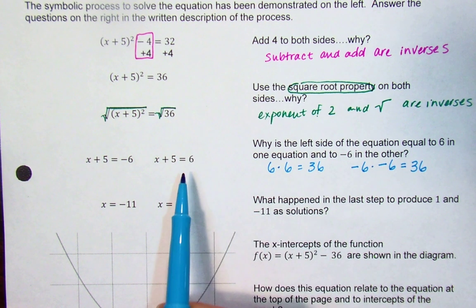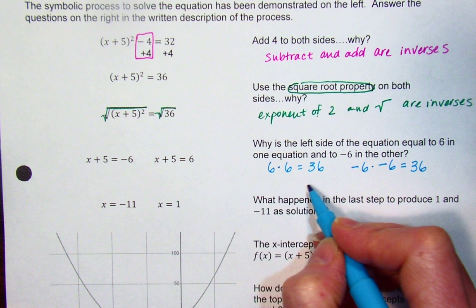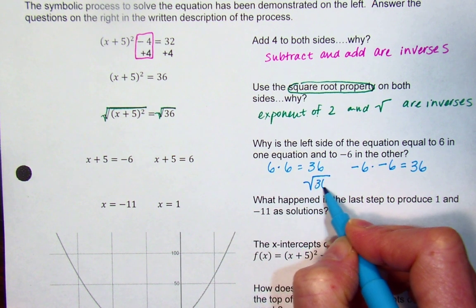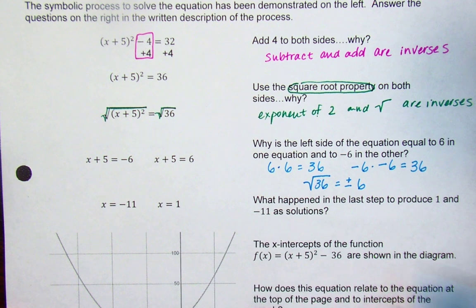In middle school, you only had to worry about the positive root. Now, when we're using square root property as an inverse, we have to think, if I'm square rooting 36, I have to remember there is a positive and a negative root. So now I have 2 equations. And from there, this looks like every other equation you've been solving.